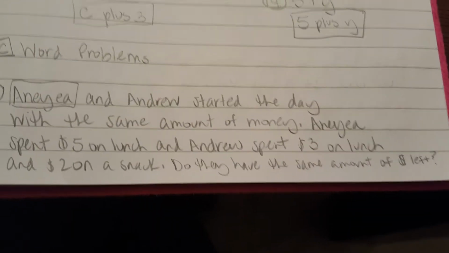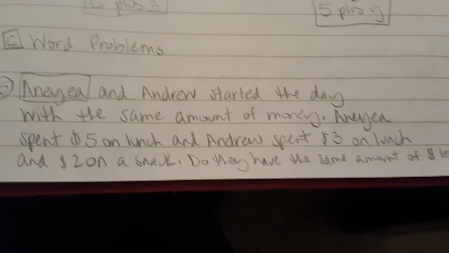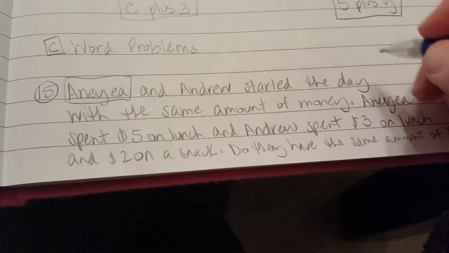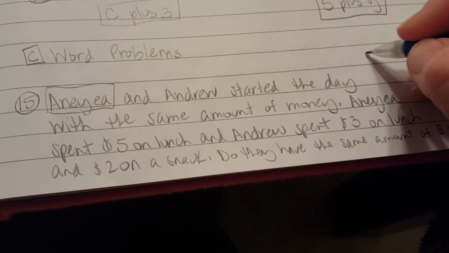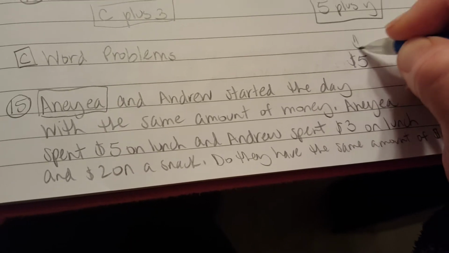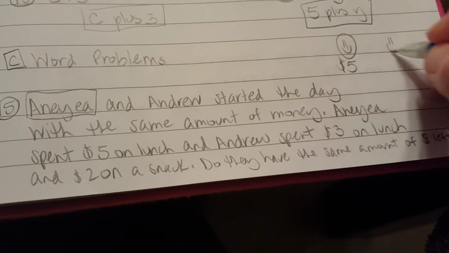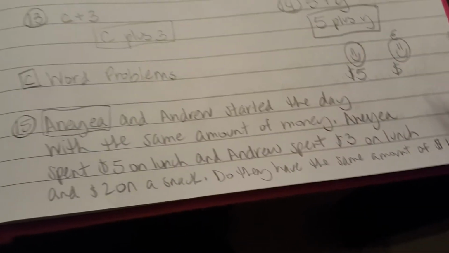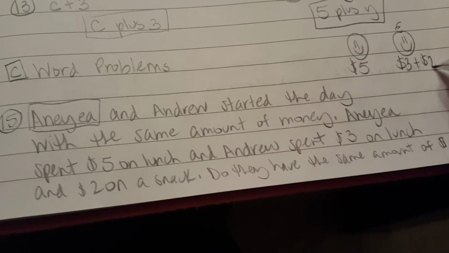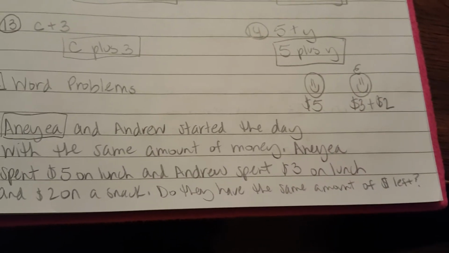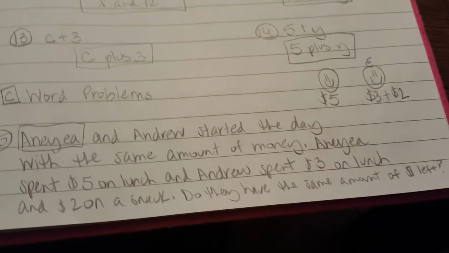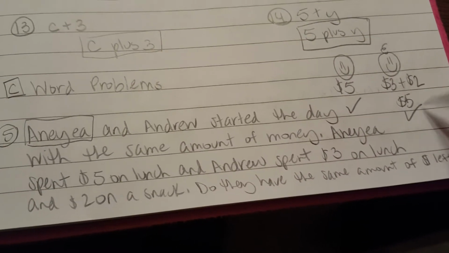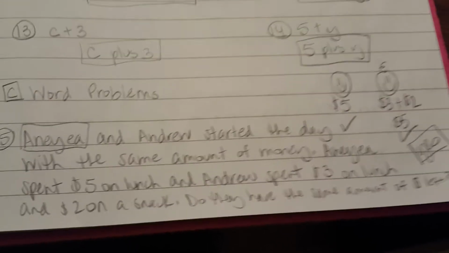Now this problem is probably going to seem fairly simple to you, and that's okay. What I'm wanting you to understand is how to compare one expression to another. So we have Anaya, and I'm just going to put, Anaya's got $5 here. That's going to be Anaya. And then this is going to be Andrew. He's got $3 plus $2. So when I look at these things, the question says, do they have the same amount of money left? So if she spent 5 and he spent 5, then yes, they have the same amount left.